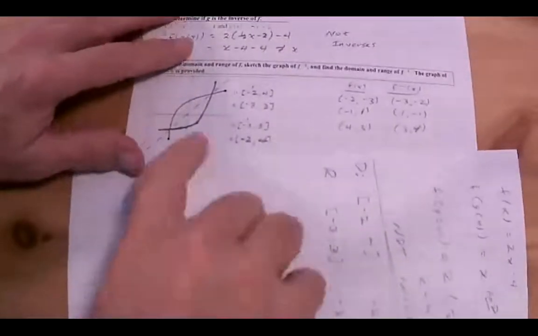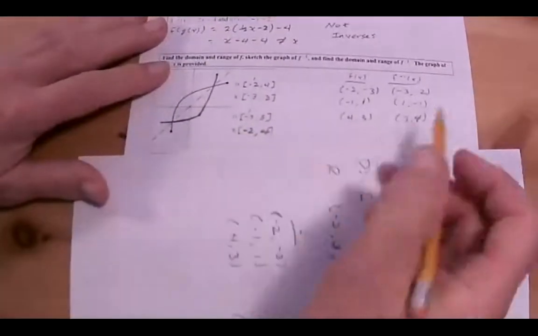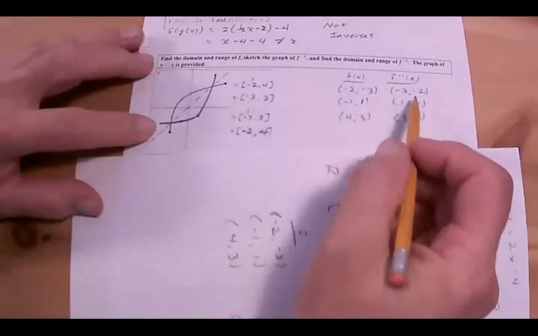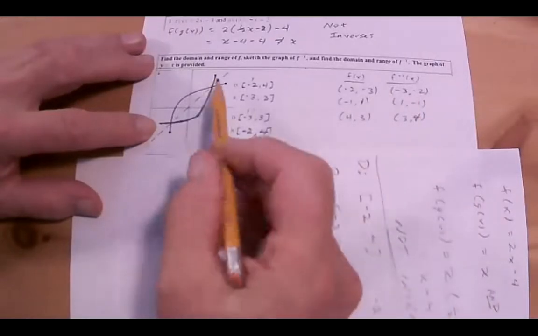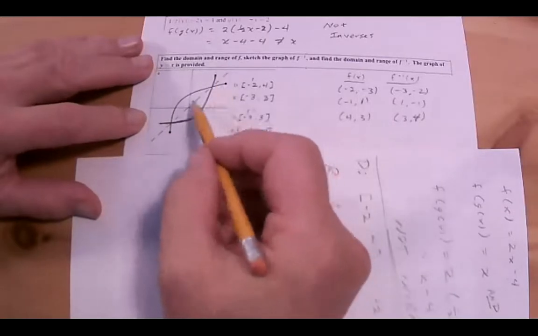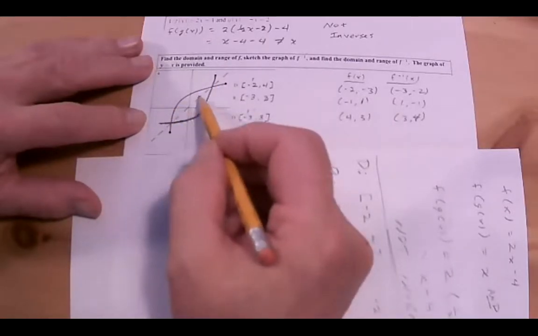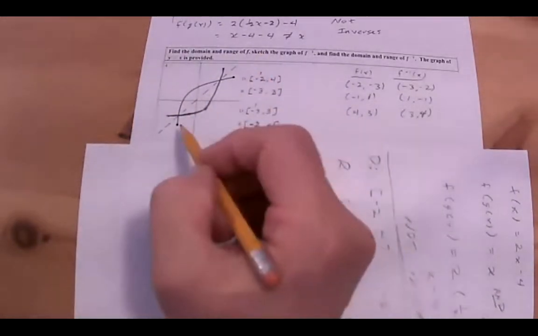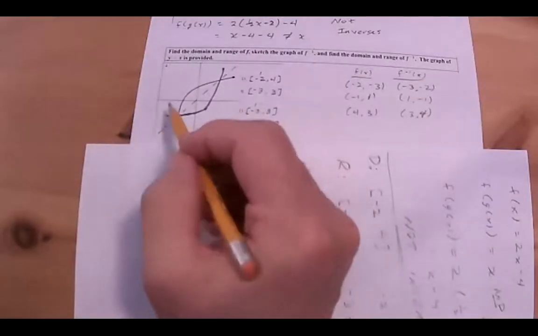Then I plotted that, and what I got from that was this graph right here. So I got -3, -2 right there, 1, -1 there, 3, 4 there, and I just sketched it, mirroring the original function about the line y equals x.